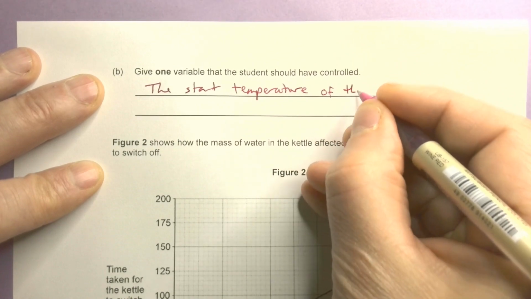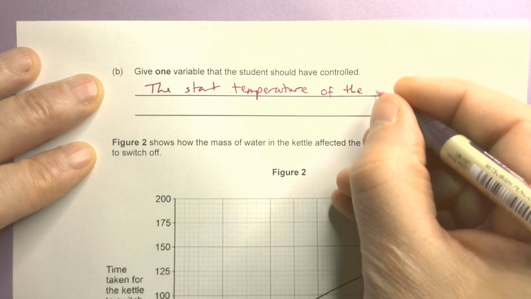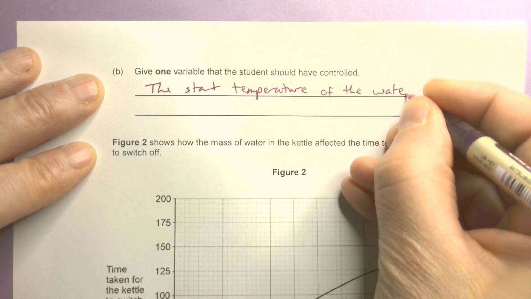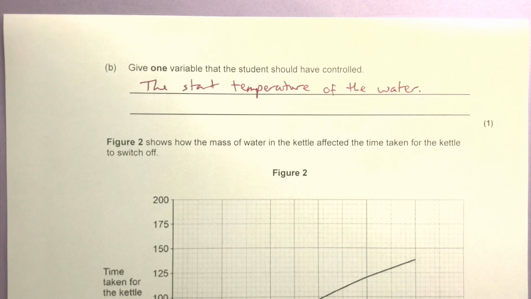Be careful you don't say the same equipment here, okay? You rarely get a mark for that. The assumption is always that you're going to use the same equipment. And here, in the question you could say the same electric kettle, but the actual investigation is the mass of water in an electric kettle, so it's implied that they're going to keep that the same anyway.